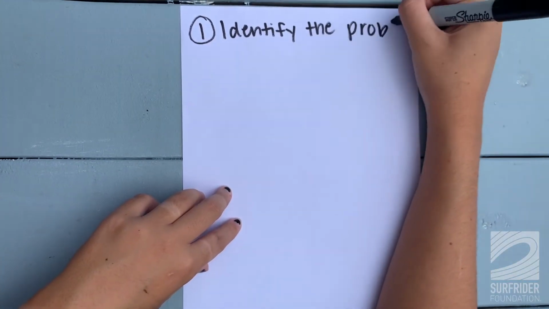Today I will be teaching you how to change policies on campus. So yeah, here we go. First, you obviously want to know where to start. Step 1. Identify the problem.